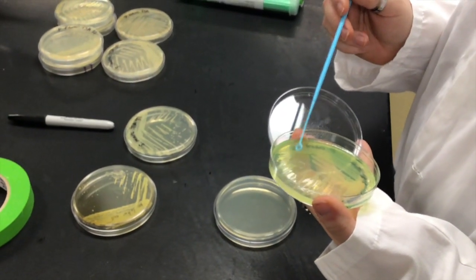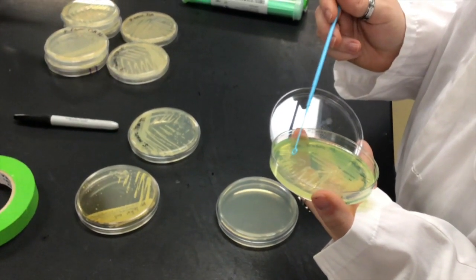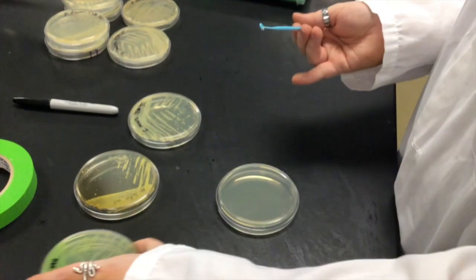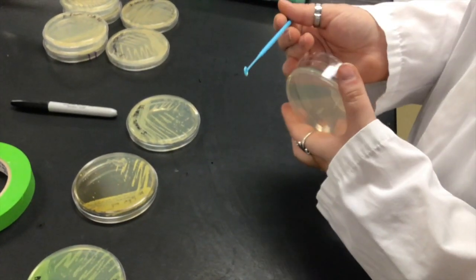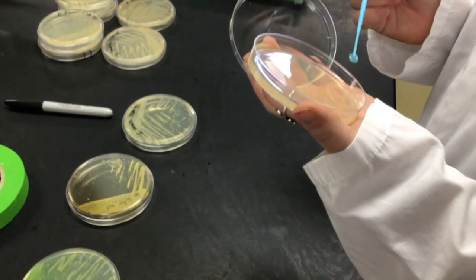Nat's going to be inoculating on a TSA plate with the same bacteria, but we might have different results because the different nutrients in the different agar might result in different colors.